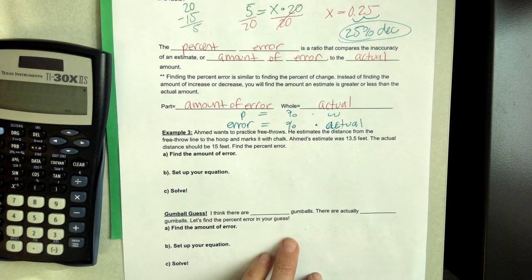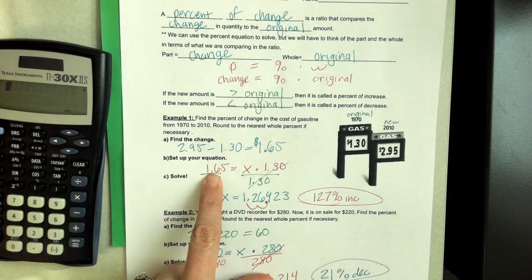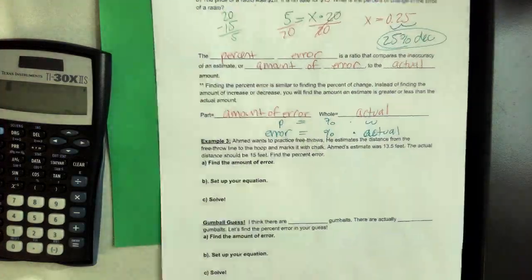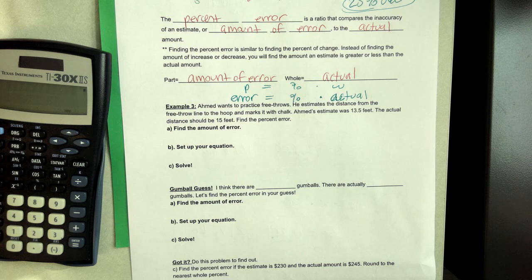Very similar to the last one, because on the last one we started off by finding the part, which we had to subtract. Same thing on this one. It says Ahmed wants to practice free throws. He estimates the distance from the free throw line to the hoop and marks it with chalk. Ahmed's estimate was 13.5 feet. The actual distance should be 15 feet.